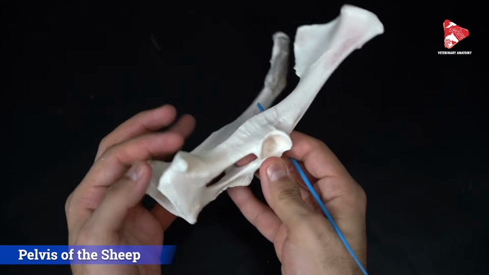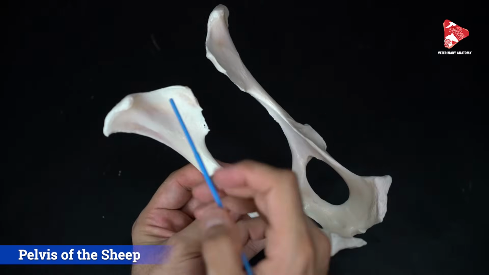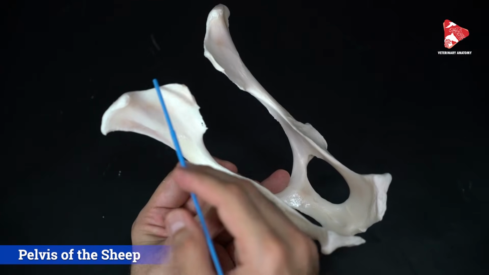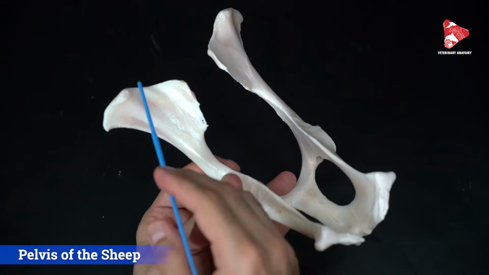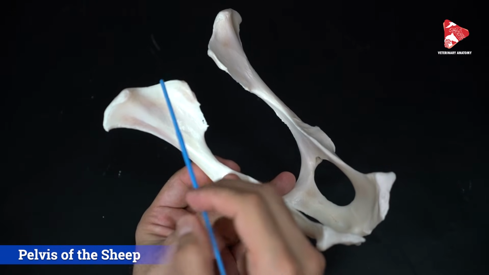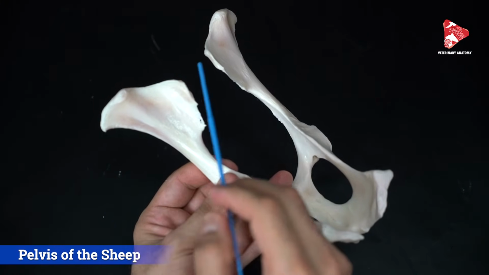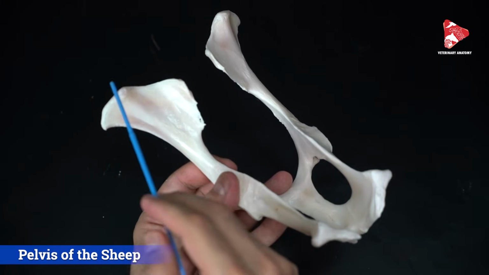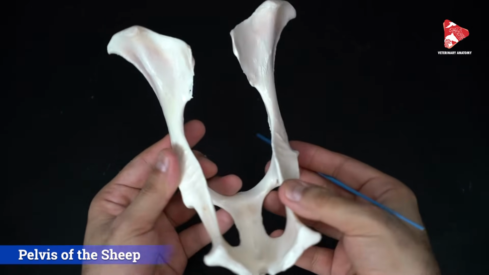What else? Nothing special. For example, here we have the iliac crest a little bit concave compared with that of the ox. Do you remember the ox? In the ox it was more straight, extending between the coxal tuberosity and the sacral tuberosity.